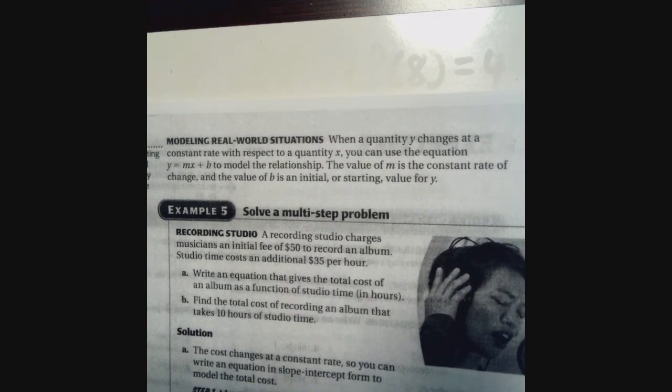When a quantity y changes at a constant rate, that means the same rate. So this wouldn't work if the rate changed every month. This would work if, say, someone's getting paid $15 an hour and it stays the same, then you can use this. So it has to have the same rate.